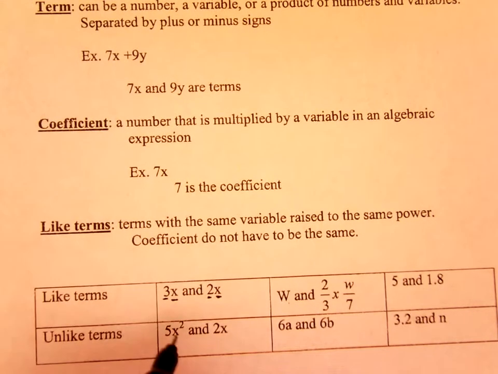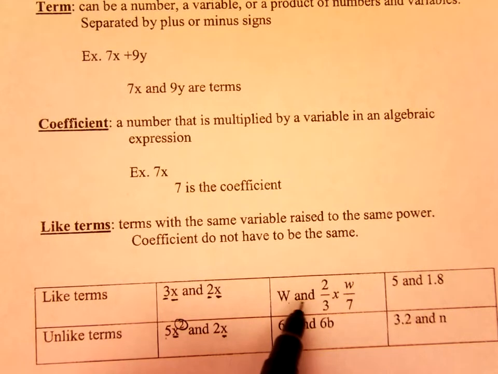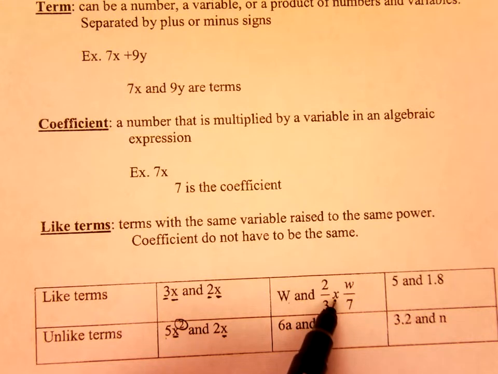Okay? Unlike terms, if you look here, the coefficients can be different. But look here, you have x and x, but you have an x squared, and there's no x squared here. It has to be exactly the same. Like terms, w and 2 over 3x, w over 7.